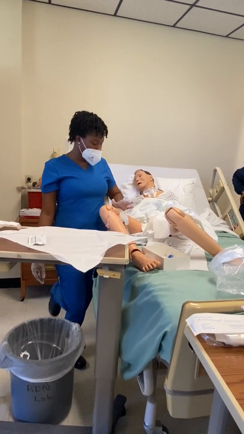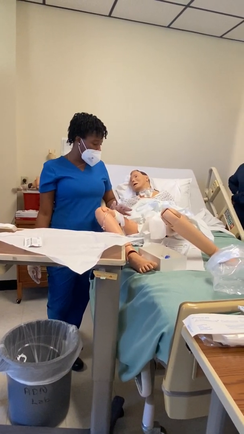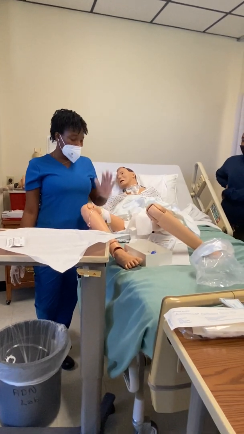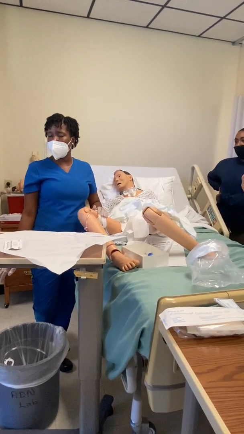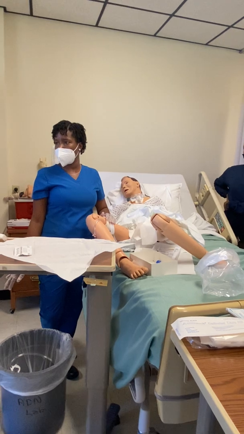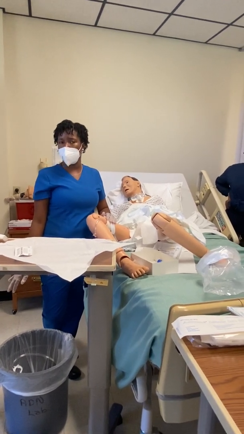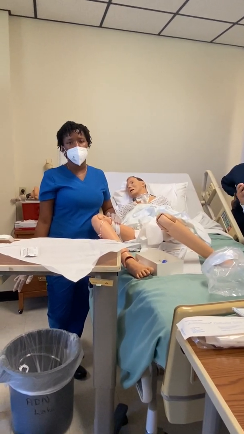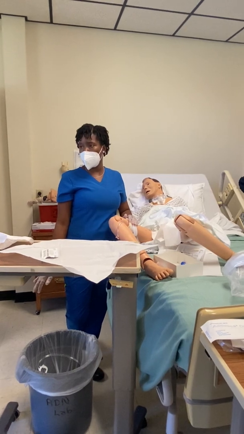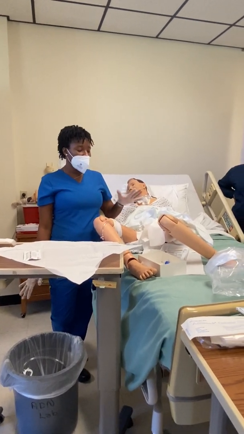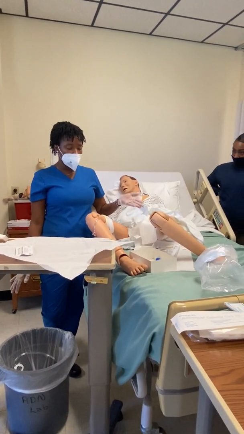Now, what are we going to do if, okay, we got the catheter in, now you have to take it out. So what do you think we're going to do? You have to deflate the bulb. Deflate the bulb, that's right. So of course I got everything handy here right now so I can just deflate it.